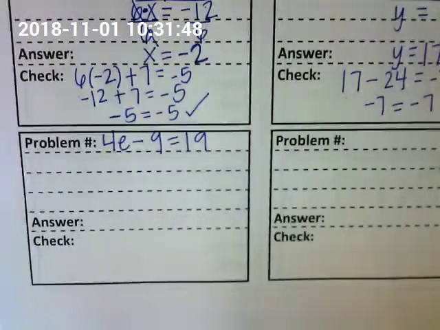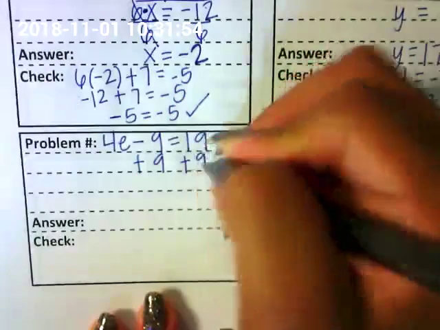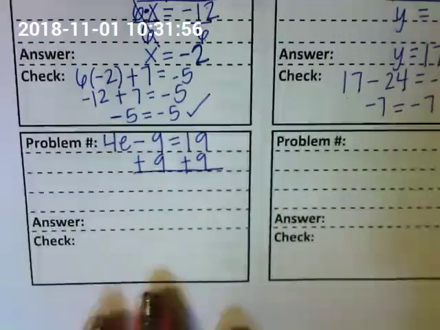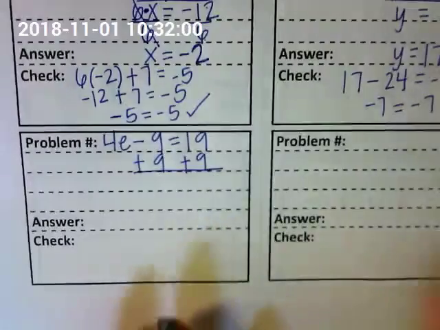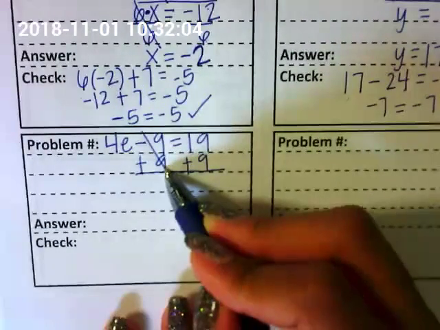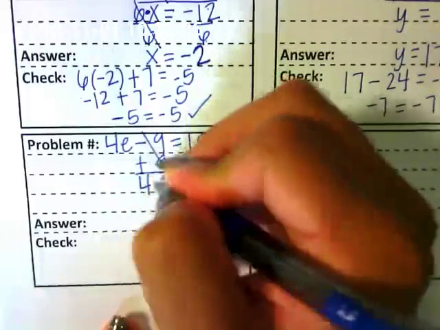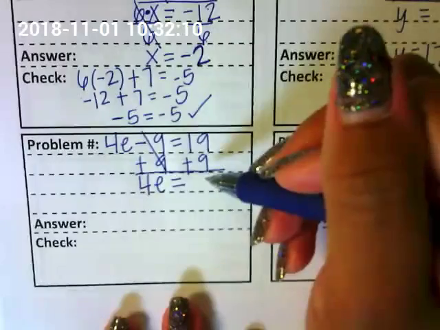We need to add 9 to the other side. So we're adding 9 to both sides of our equation. So -9 plus 9 gives me 0. I'm left with mom and dad. And 19 plus 9 is what? 28.